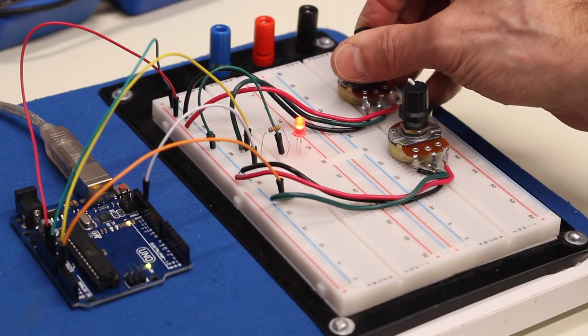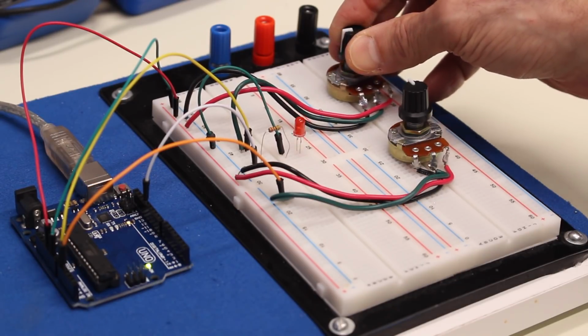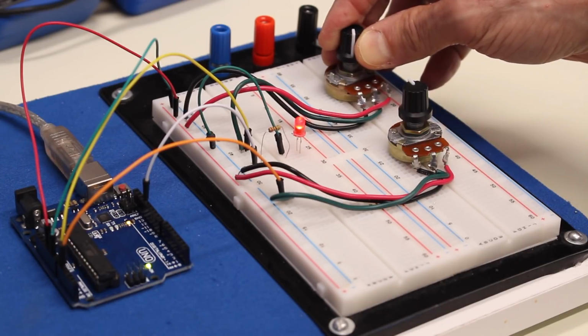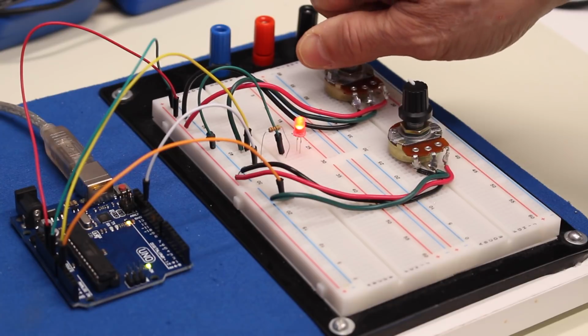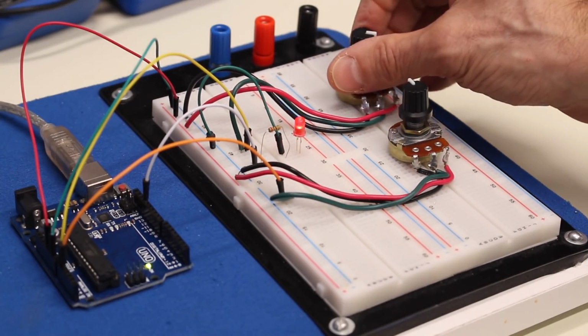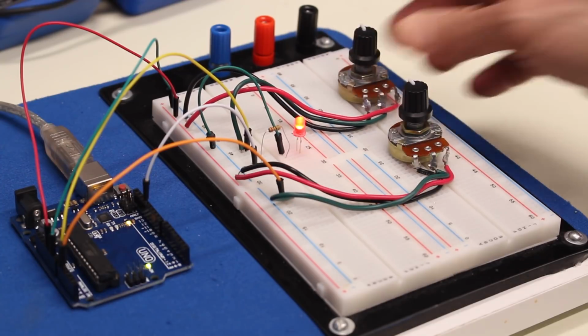Now this is pretty nice, but actually it's got a bit of a problem. You'll notice when I go to this end over here, it blinks so fast that I can't even see it, so it's rather pointless. And on this side, it's only blinking once per second. I'd really like to actually extend that.